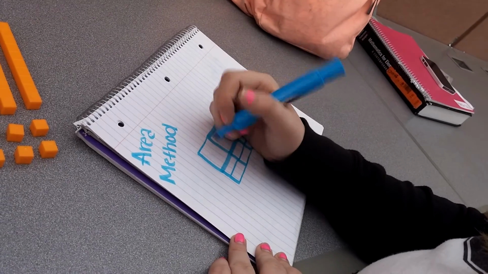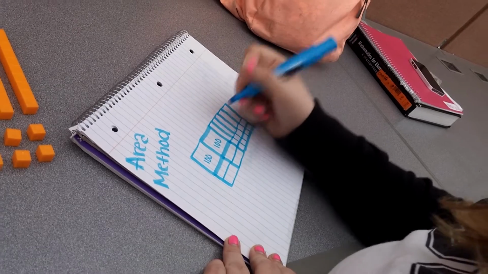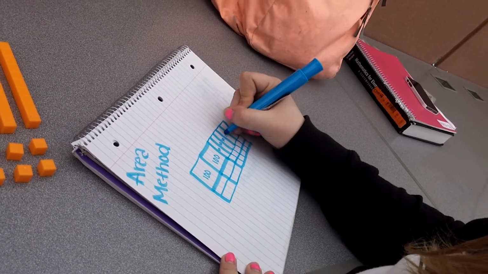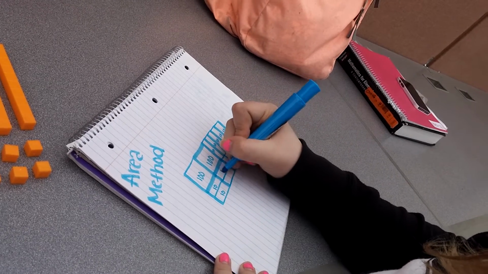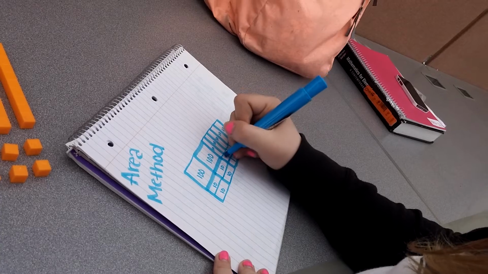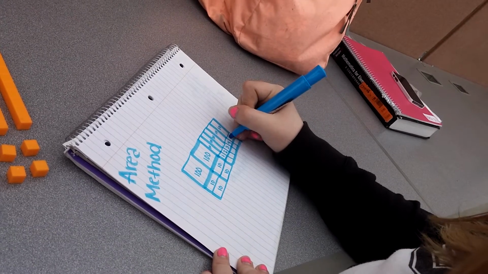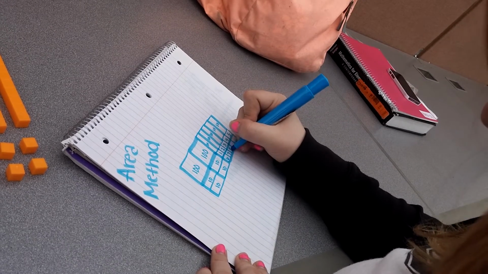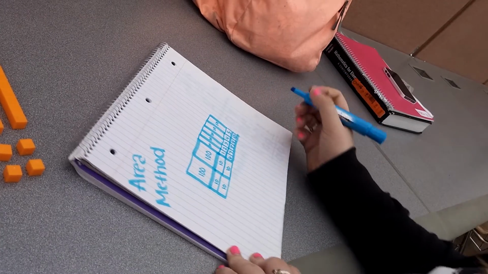Okay, so our next step again is to add them, and so here we have 100 and then 10, and 10 here, and then count our units, 3, 4, 5, 6, 7, 8, 9, and 10.